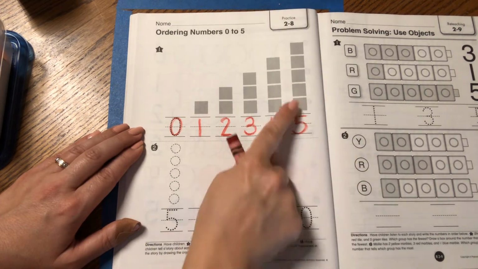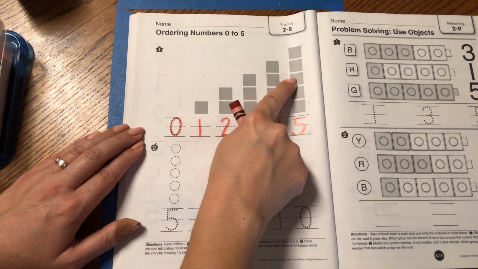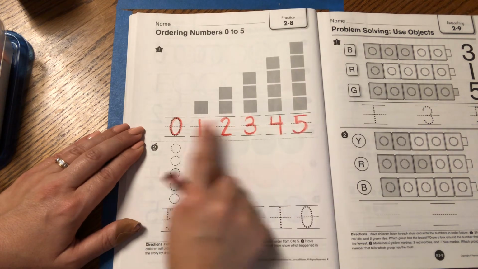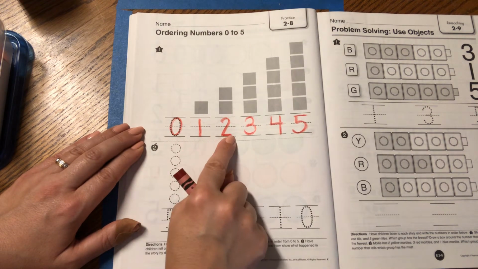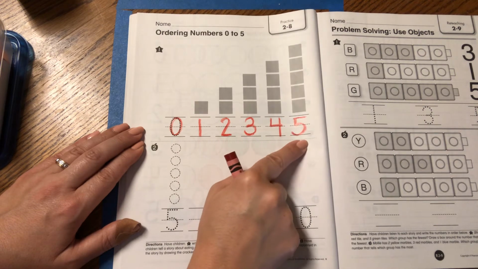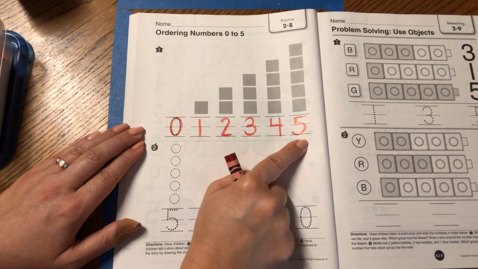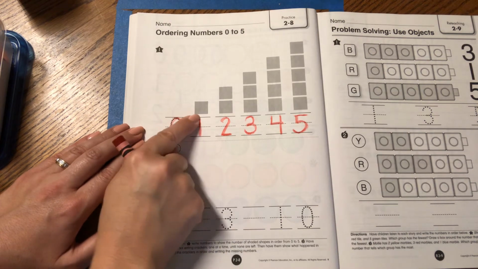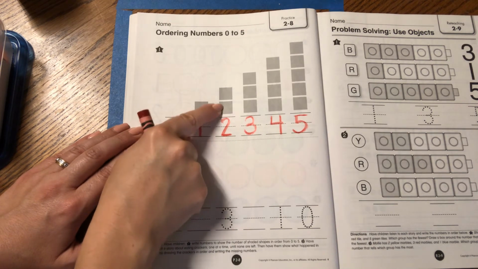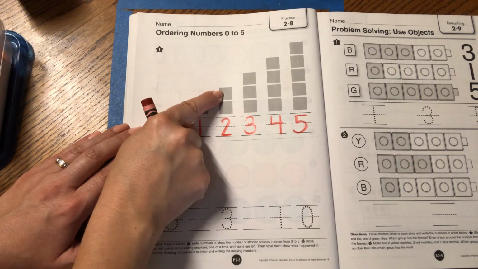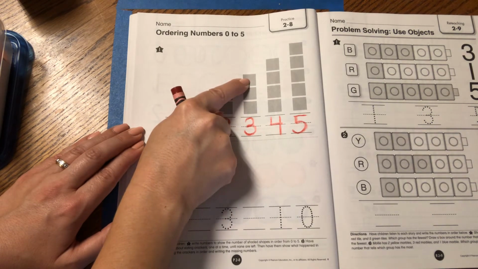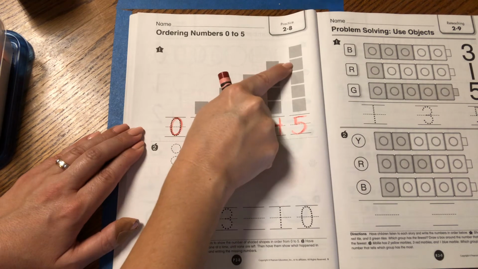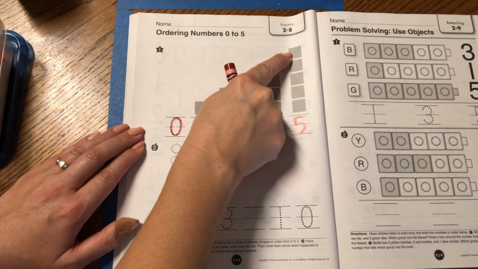5. Let's check our work. 1, 2, 3, 4, 5. Is everything in order? 0, 1, 2, 3, 4, 5. Yes, it is. We started with nothing, 0. We added 1 and we got 1. We added 1 more, we got 2. We added 1 more, we got 3. We added 1 more, we got 4. We added 1 more and we got 5.